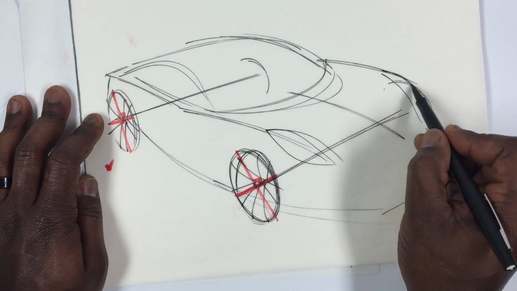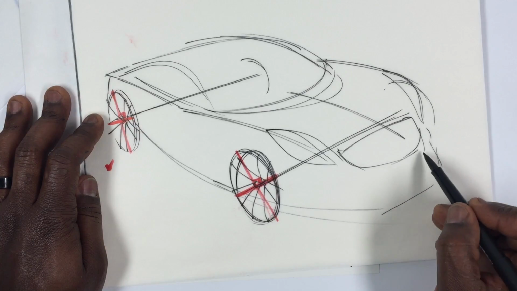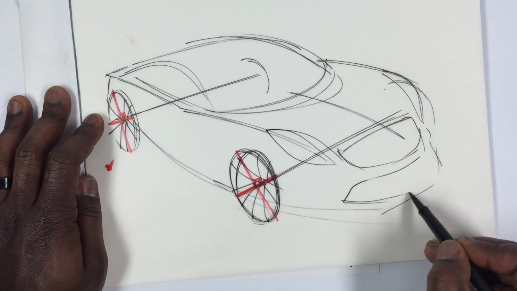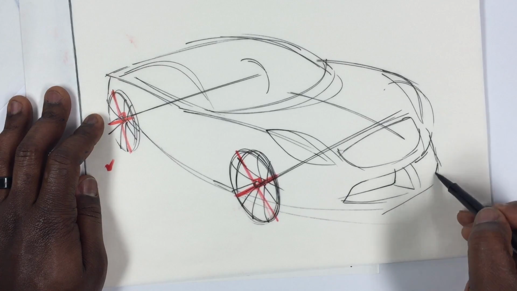You've got a nice little headlight there. Some intake on the bottom.